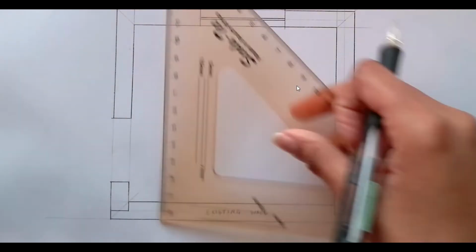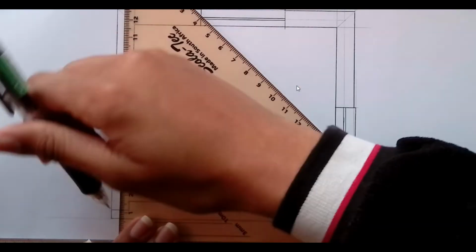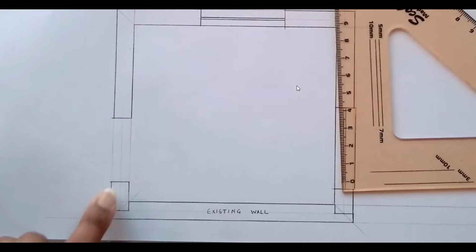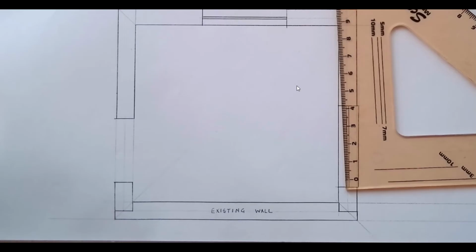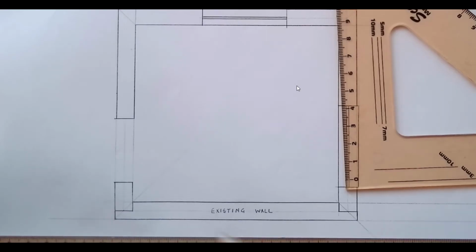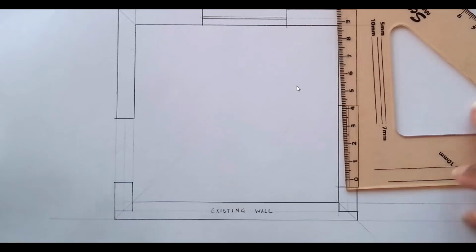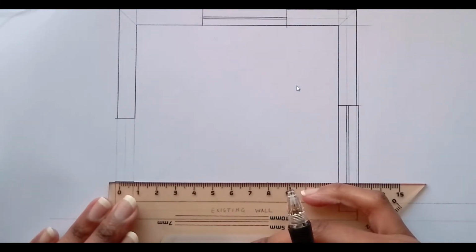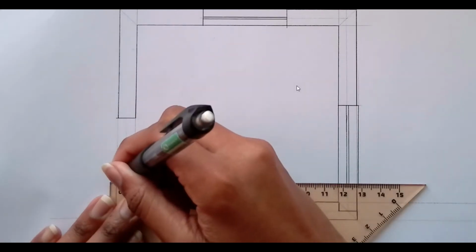I'm now going to have my door frame there. Also for the door frame, you need the middle of the wall. Okay, so this is where I'm going to start my door frame, which is 5. So I'm going to go 2,5, 2,5 from each side. 2 here, 5 is in the middle.